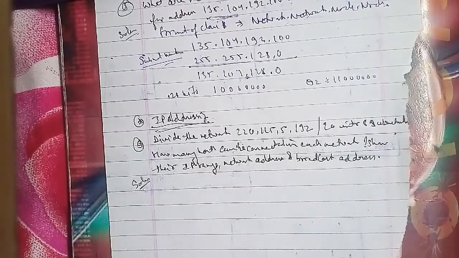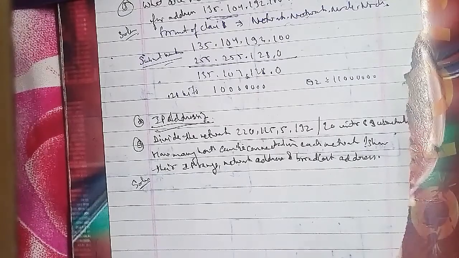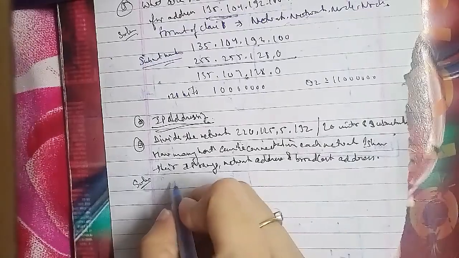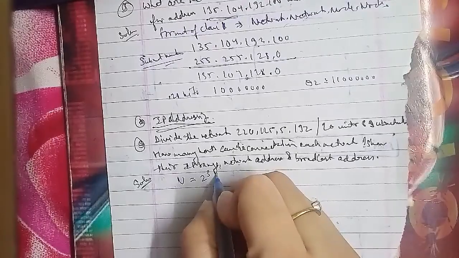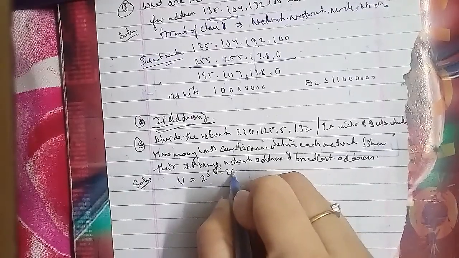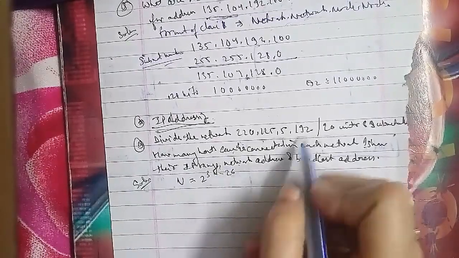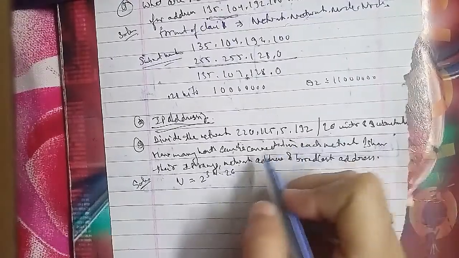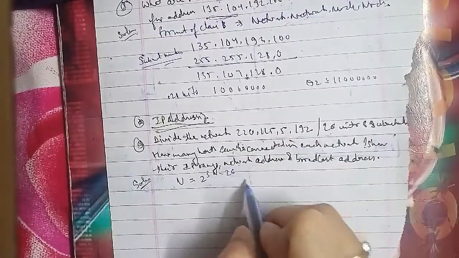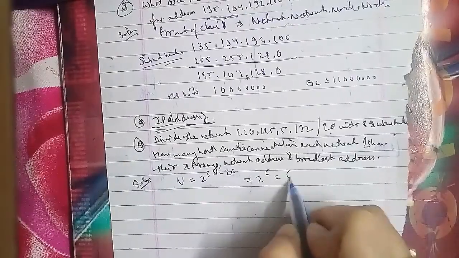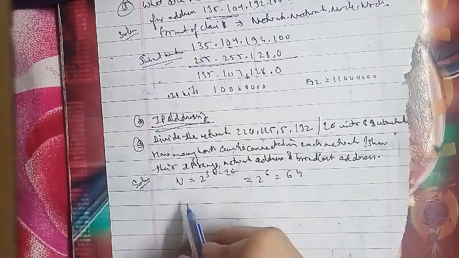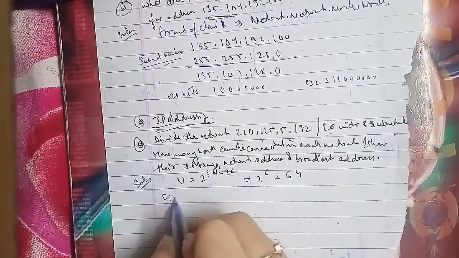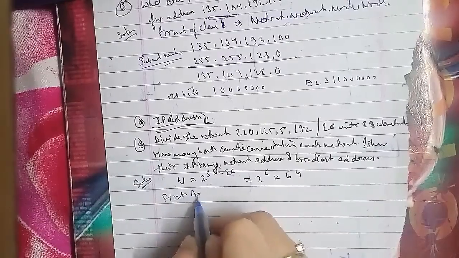We require 8 subnets, so 64 divided by 8 gives 8, so every network contains 8 addresses. For the 8 networks, 3 bits are required to add to the 26 mask, so the new mask will be 26 plus 3, which is 29. So we have subnet network 1 and its broadcast address, subnet network 2 and its broadcast address, and so on up to subnet network 8 and its broadcast address. We'll discuss this in detail as we write it down.